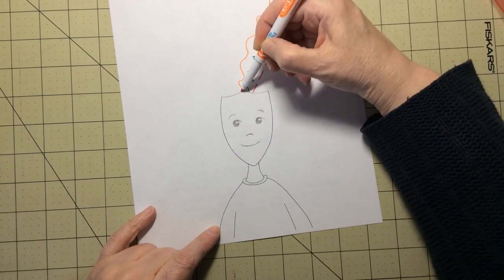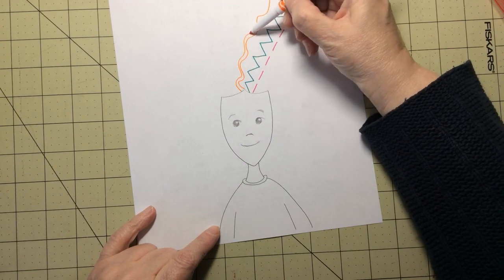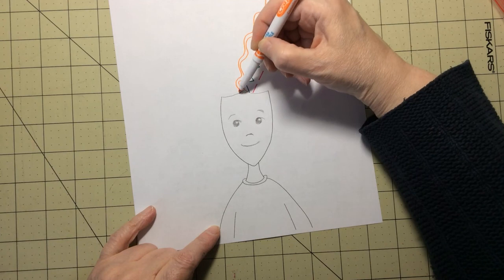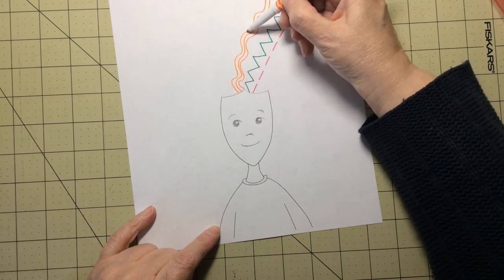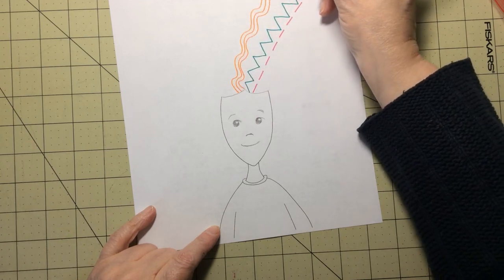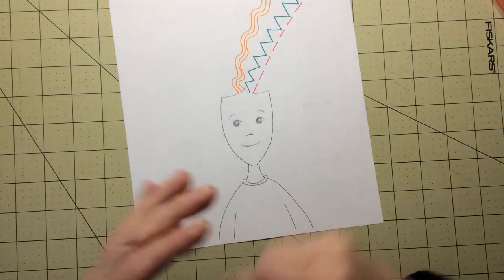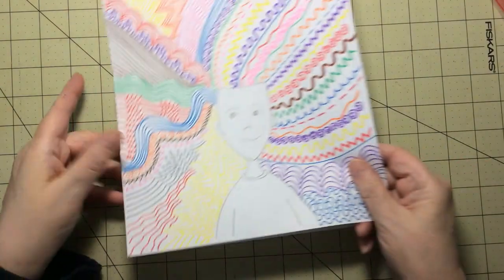I think I'm going to do another one right next to it. You're going to fill in the whole head with different kinds of lines like that.